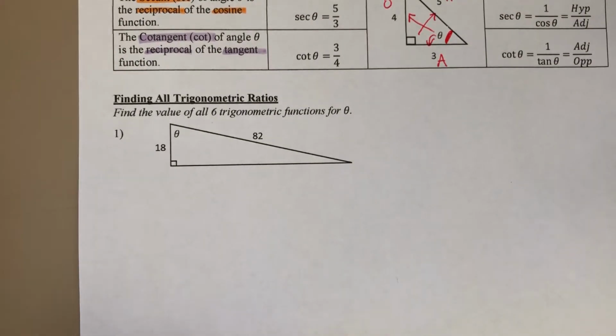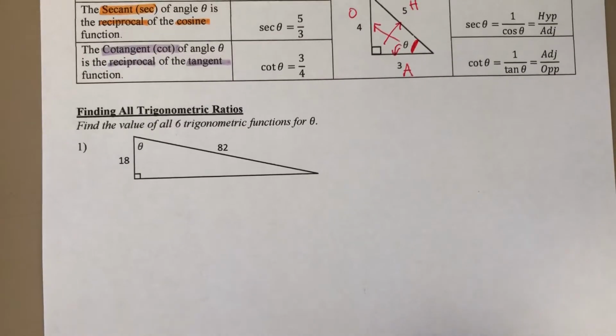Guys, this is a Pythagorean theorem problem. You have to remember the Pythagorean theorem. It is one of the most important tools that we have in math, and it's a simple one that you learn early on in algebra. A squared plus B squared equals C squared. We all remember that. It's an important formula.